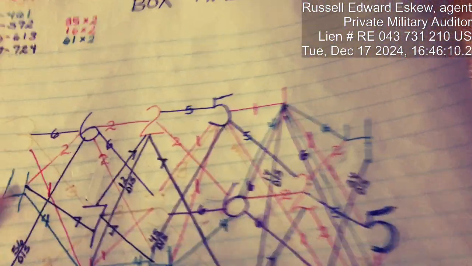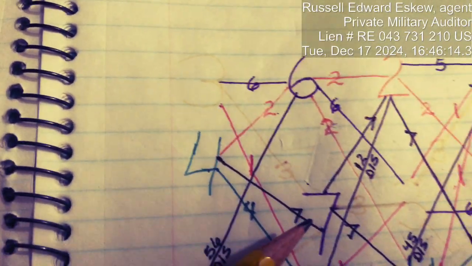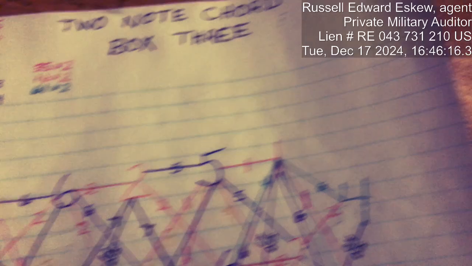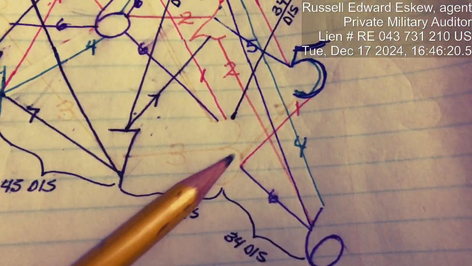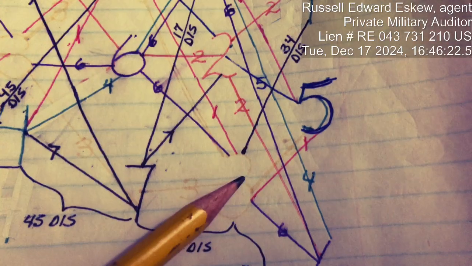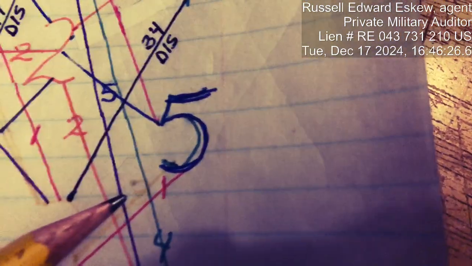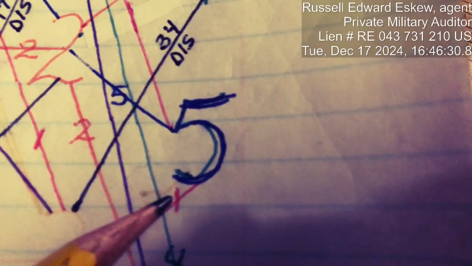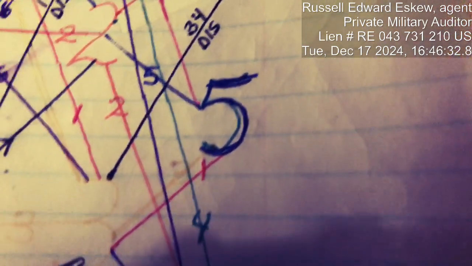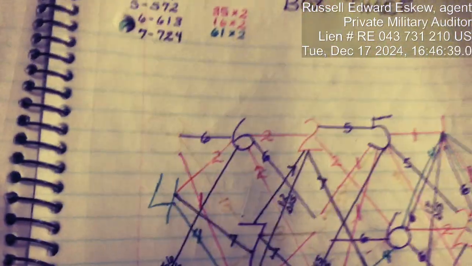For instance, here's a 3. This is a yellow 3. Oops, no, over here. Here's a yellow 3 down here, and here's a 5. Okay, there's a yellow line with a yellow 3 because it goes to the 3 chord there. And there's a red line for chord number 1. So there's a 1 there, as an example.